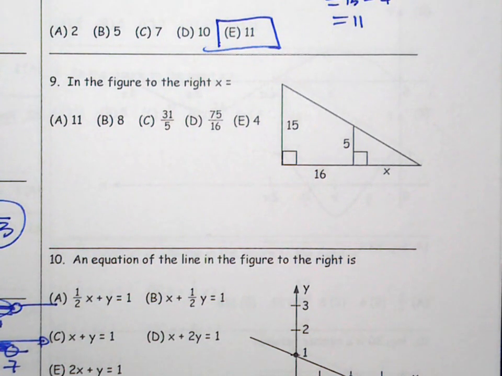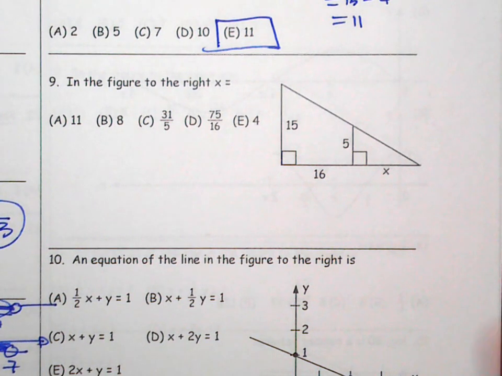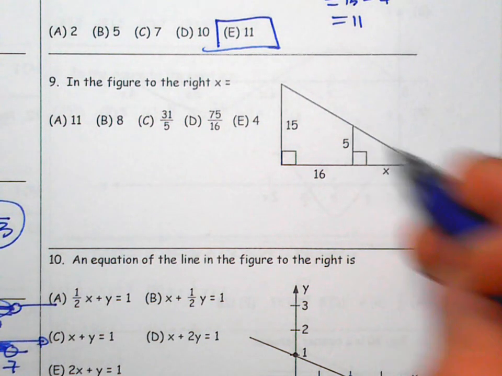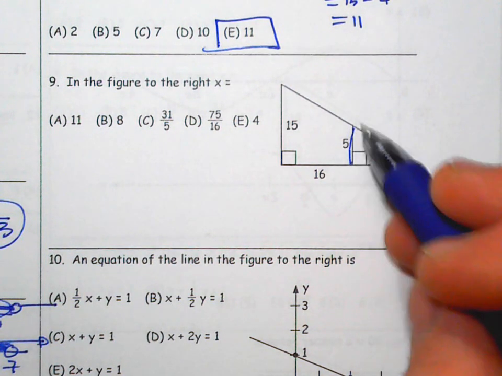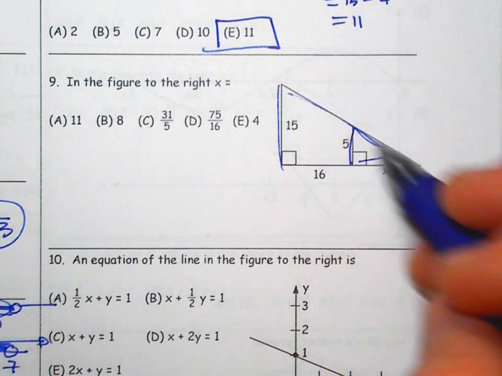In the figure to the right, x equals what? Now, we can't use the Pythagorean theorem because we don't know the length of this. If we did, we could. But we have two triangles. Do you guys see the two triangles? There's a little one inside of a big one.